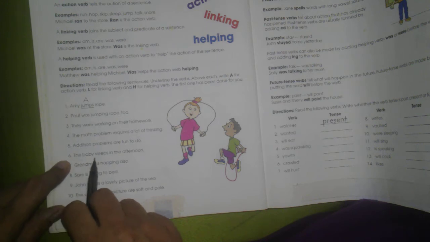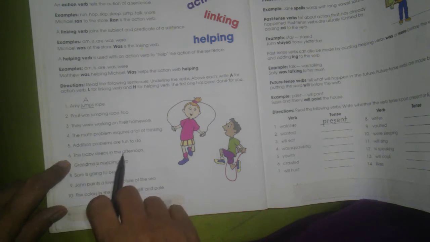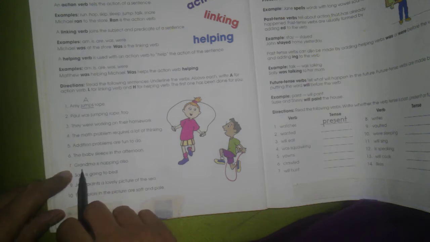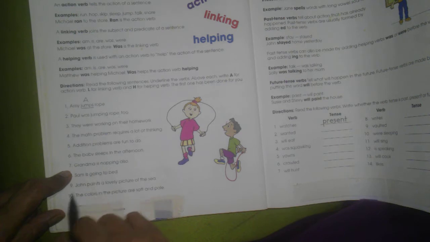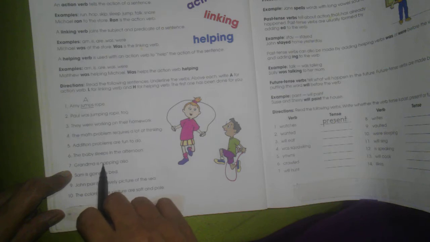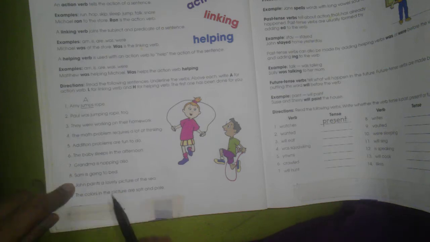The baby sleeps in the afternoon. Sleeps is an action verb. Grandma is napping also. Is a linking verb, okay? Because this joins the subject and the predicate.